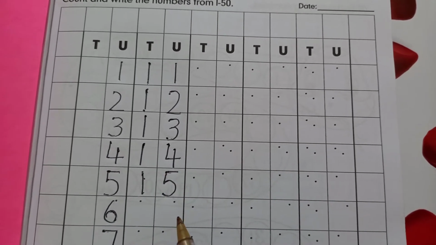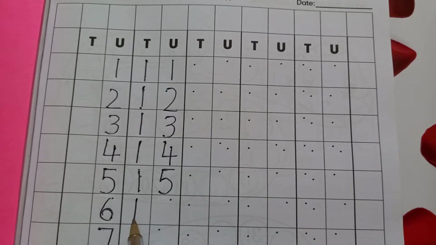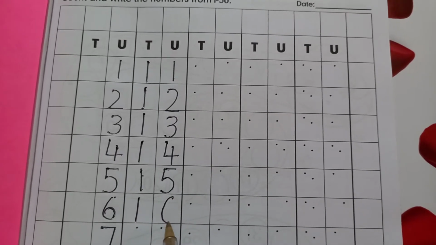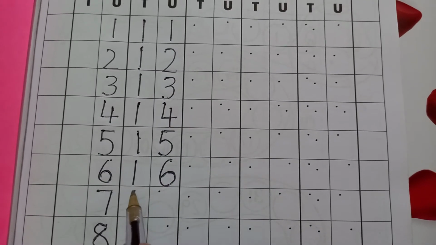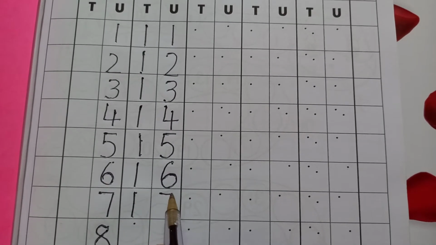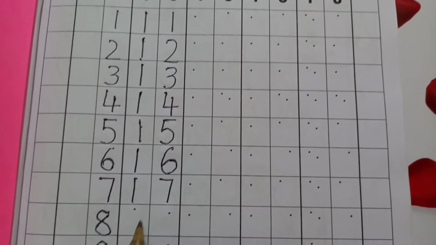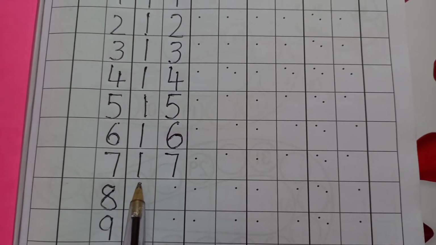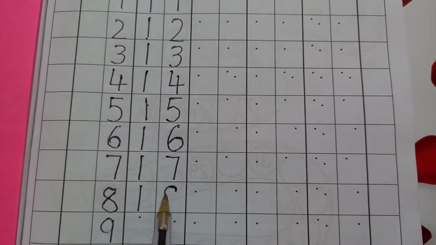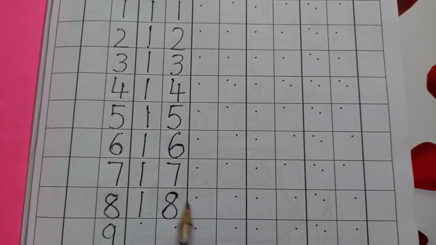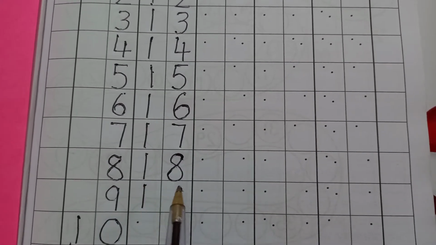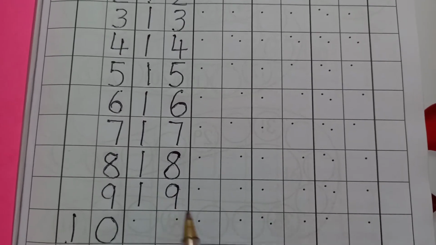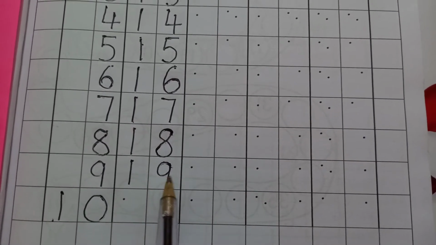And what comes after 15? 1, 6, 16. And what comes after 16? 1, 7, 17. And what comes after 17? 1, 8, 18. And what comes after 18? 1, 9, 19. And what comes after 19?